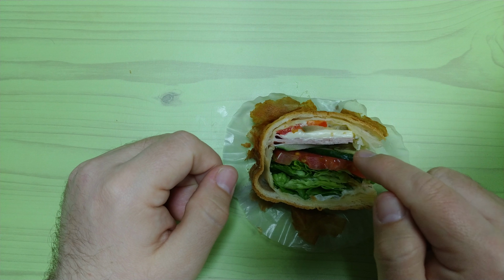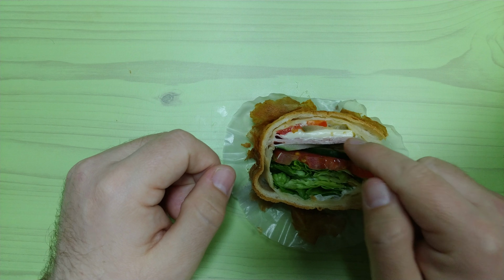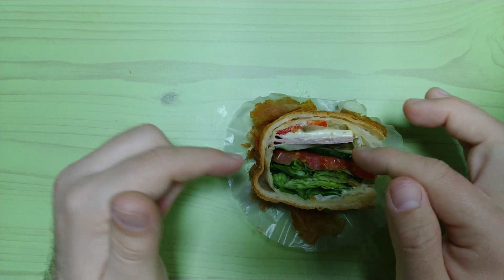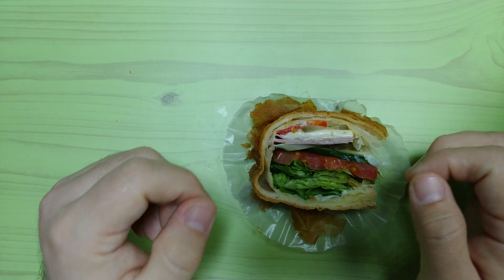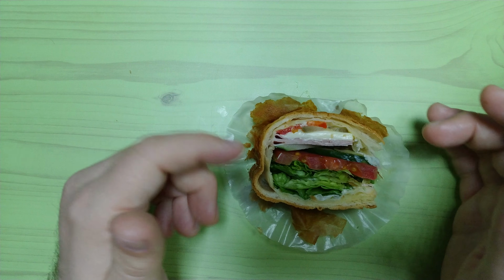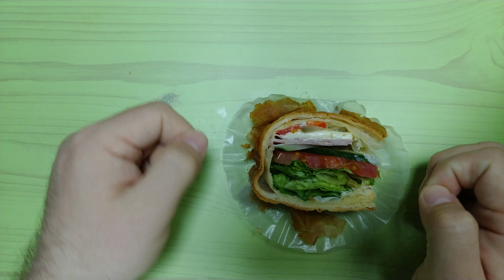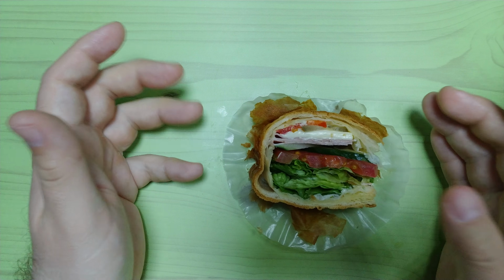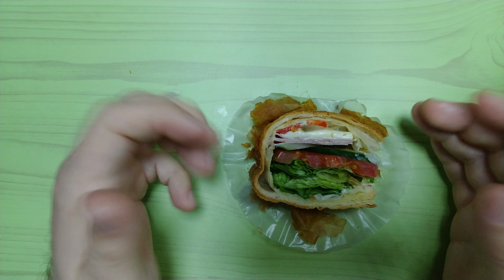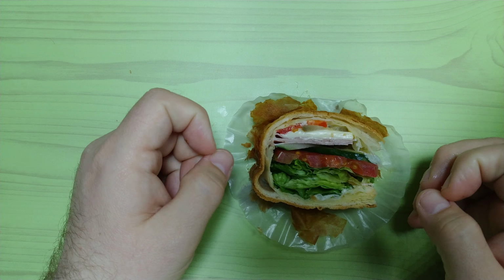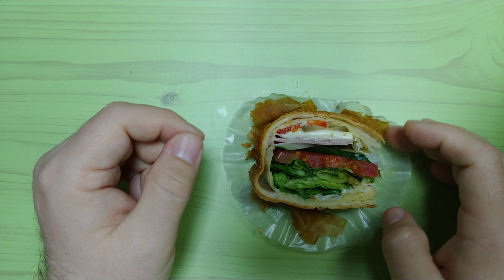So this is not fresh turkey meat, and it doesn't look like this. This is processed. So what is this? This has fresh vegetables, but it has processed meat. This is a processed meat and vegetable croissant sandwich. That sounds terrible, doesn't it?